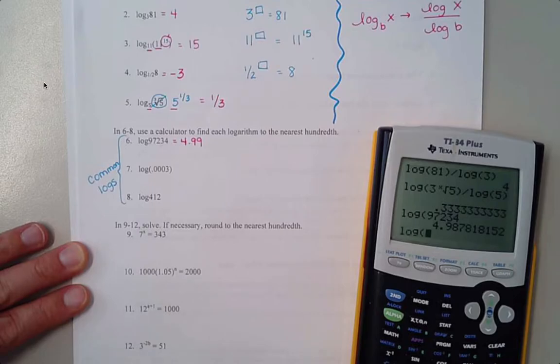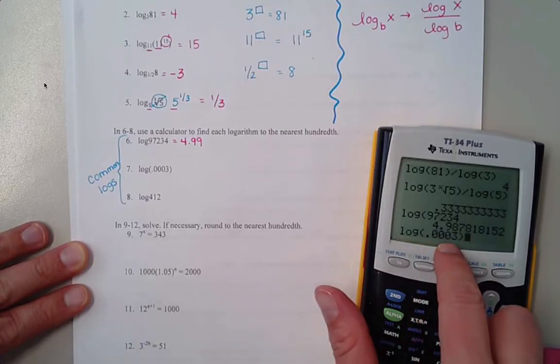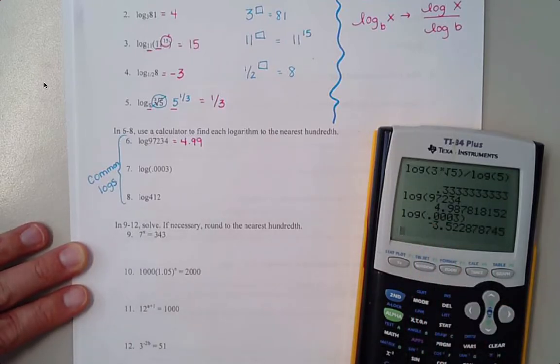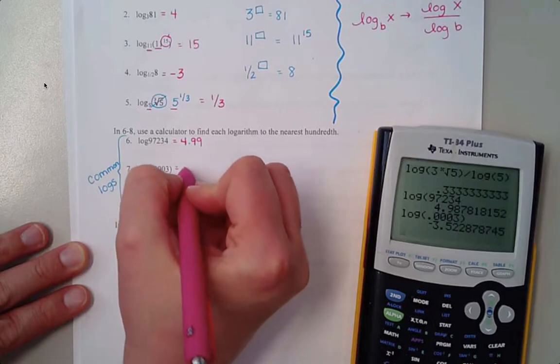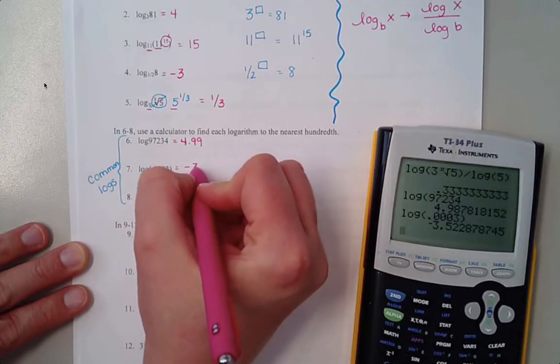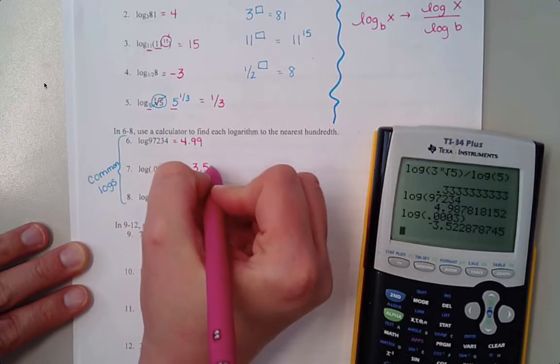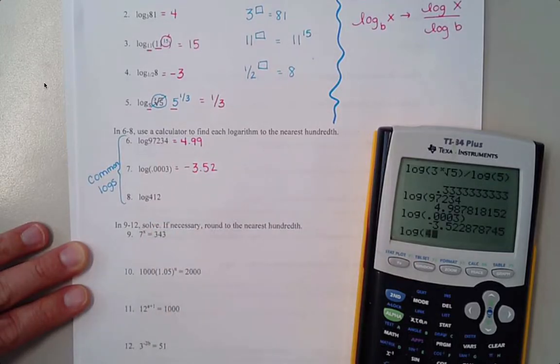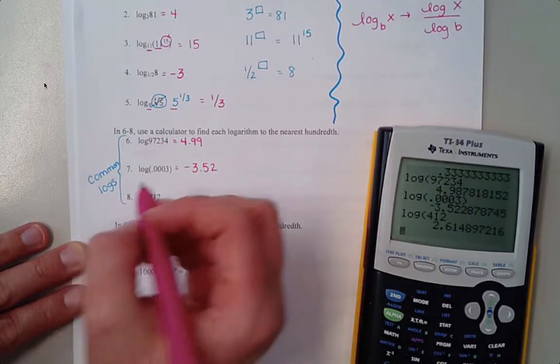Okay, log 0.0003. I'm expecting something negative here because you need a negative number to turn into a decimal like that. Yep, and I end up with negative 3.52. And log of 412, 2.61.